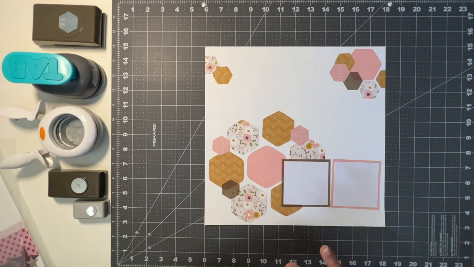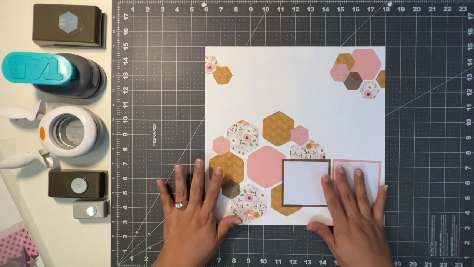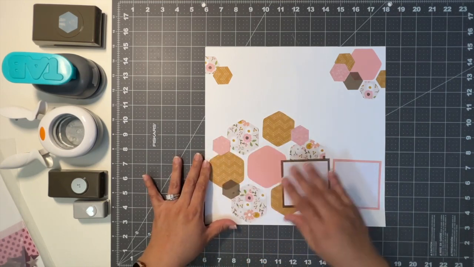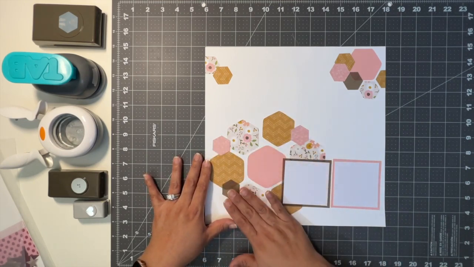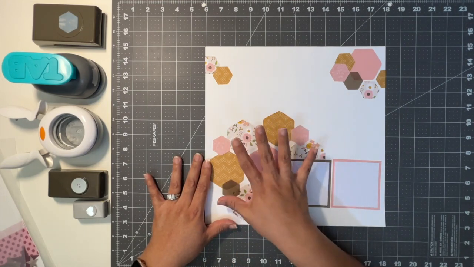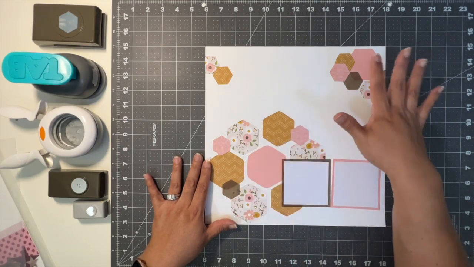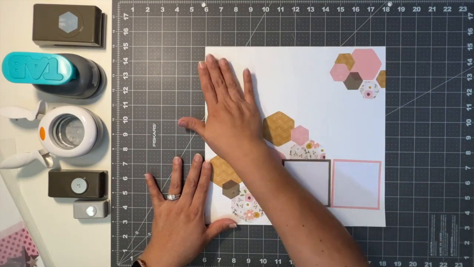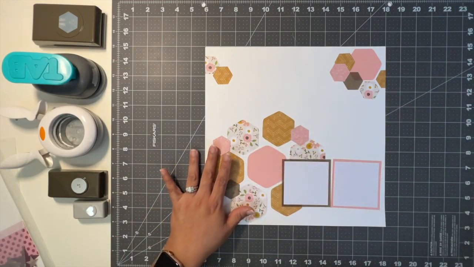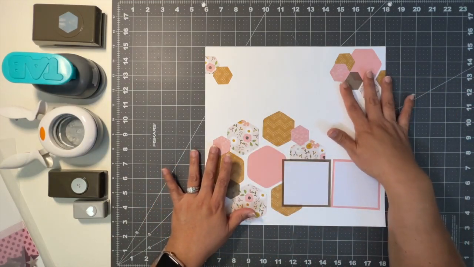If you've been following my channel, you know that I have a playlist dedicated to base pages, and I love working with them. I love making kits. And so those are something that I really love. But here you see a scattering of the different hexagons, where there's a main cluster, a medium-sized cluster, and a small cluster, but using the same pattern papers, if you will.